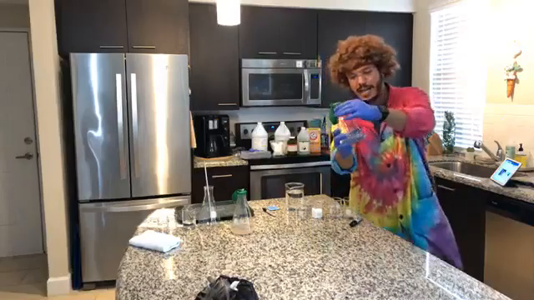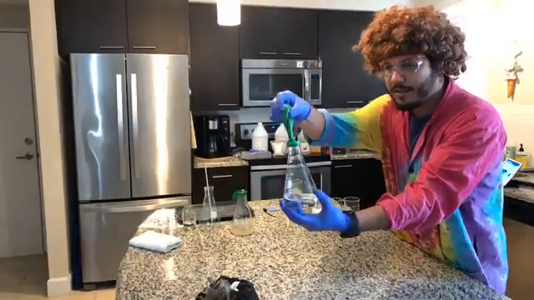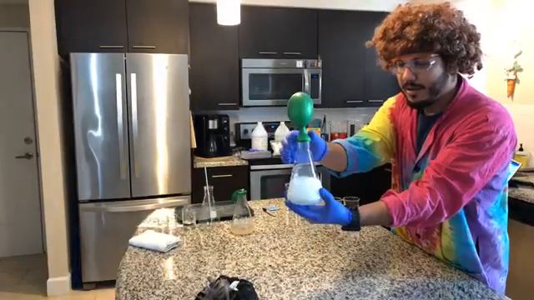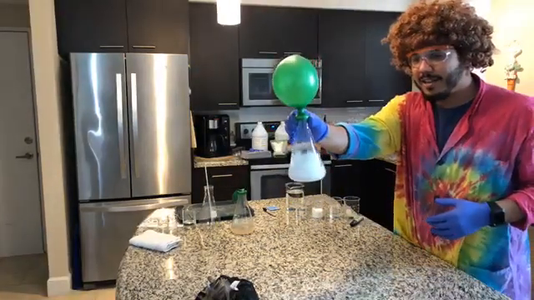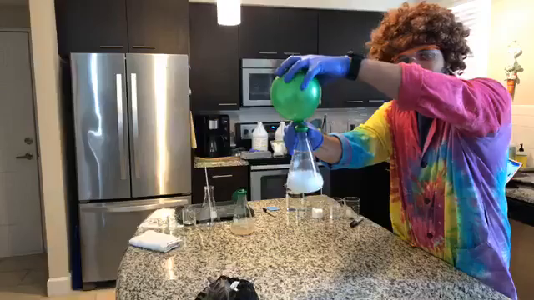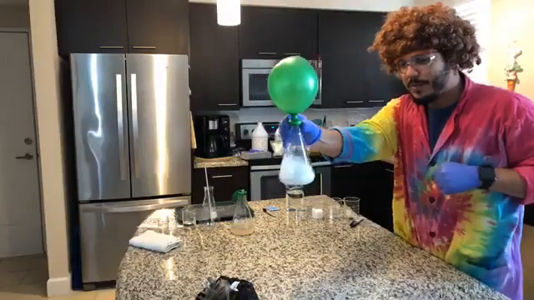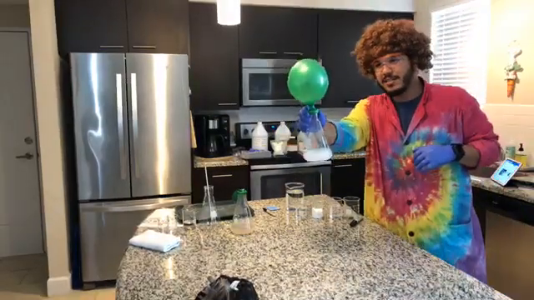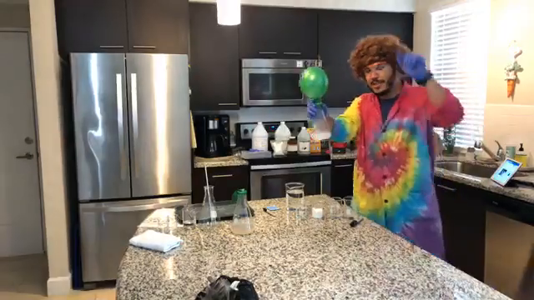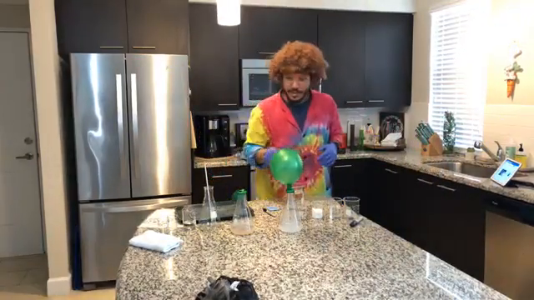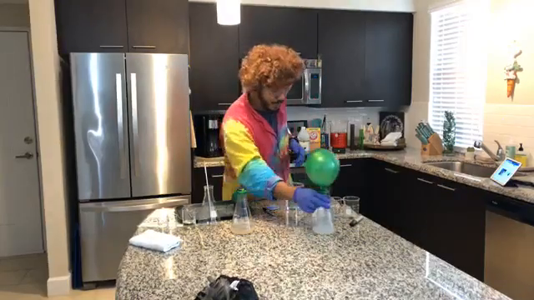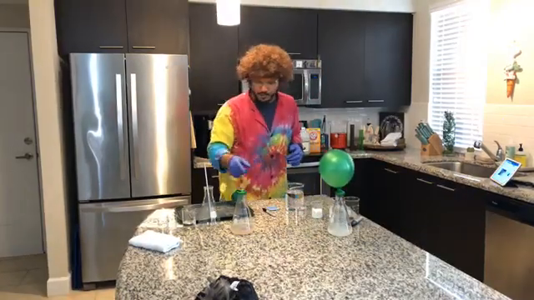So we're going to go ahead and flip this over. And we can see mixing a solid and a liquid gives us a gas. Gives us a gas. Now, if you know what that gas is, go ahead and comment down below. We'll talk about that later on, because we're going to see another example of that gas forming.